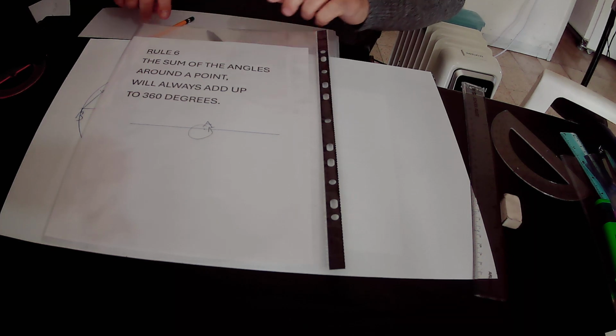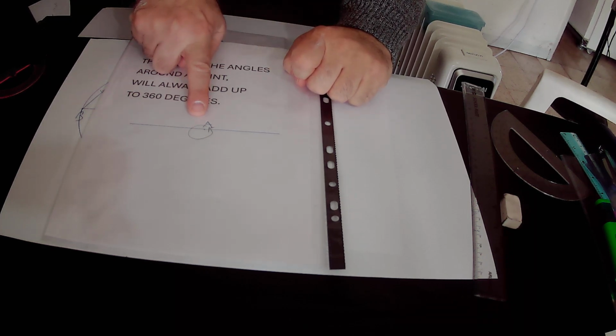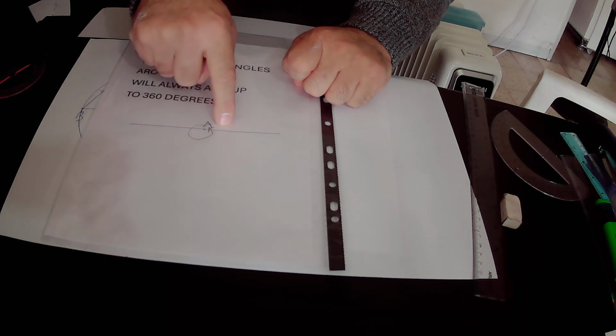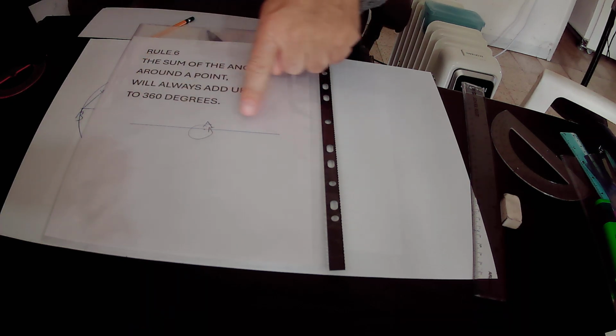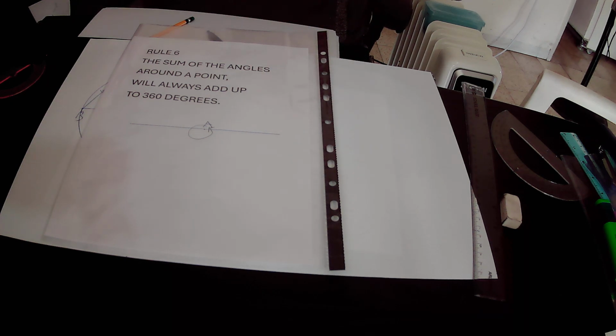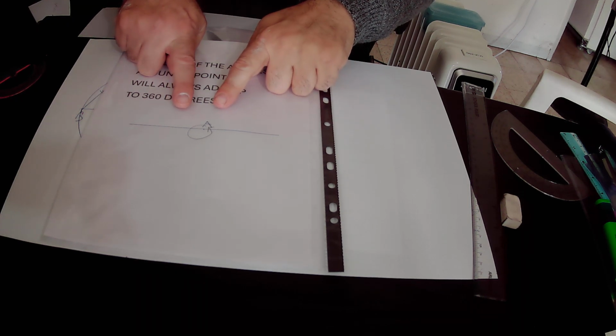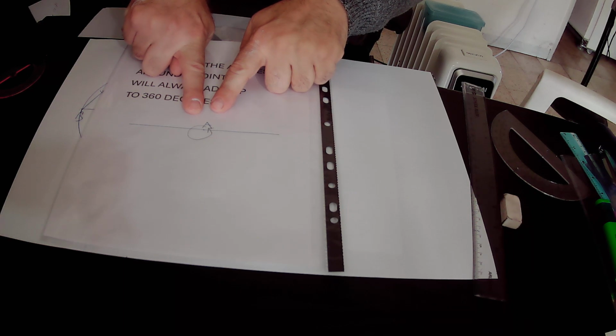So in the drawing we have, this is point A, so the sum of the angles around point A must be equal to 360 degrees. It is very easy to prove rule number 6, right? Because if we draw a straight line through point A, according to rule number 3, the sum of the angles on the upper side of the straight line at point A must be equal to 180 degrees.